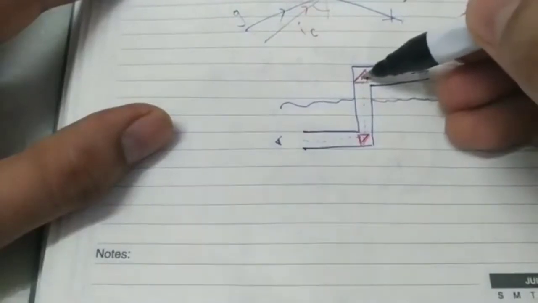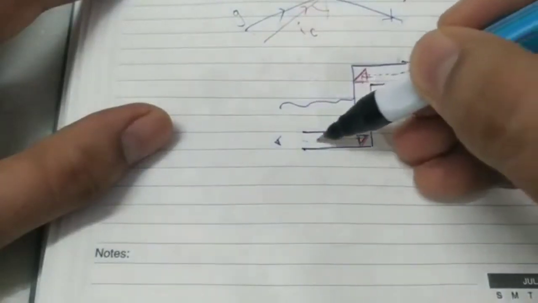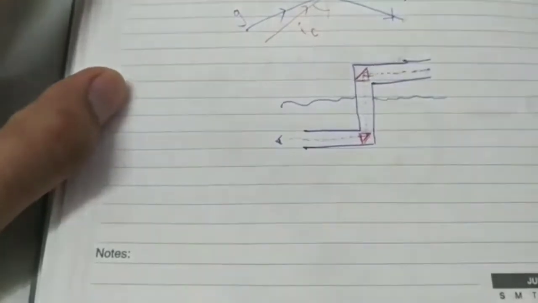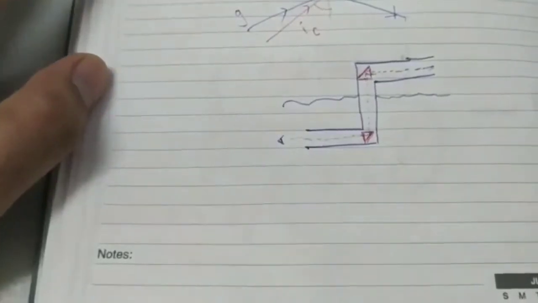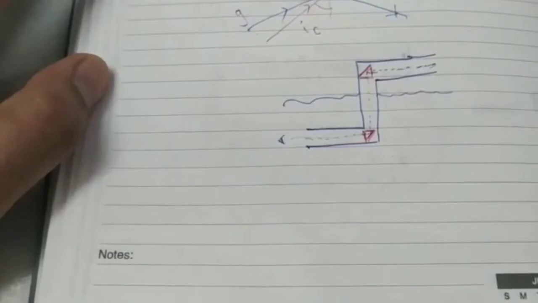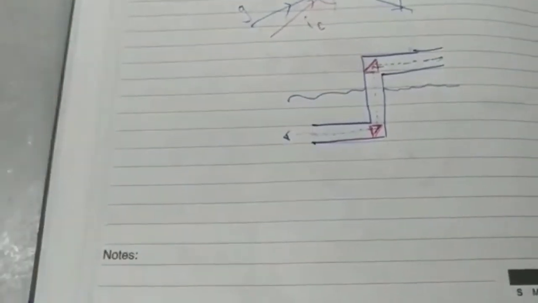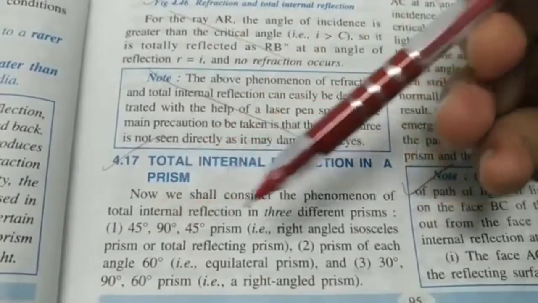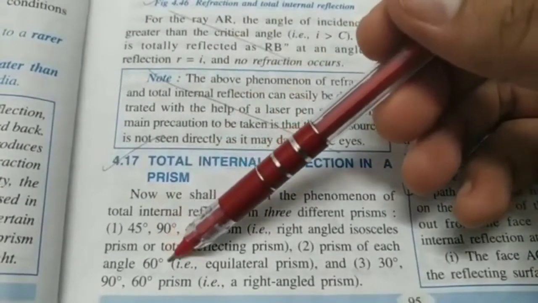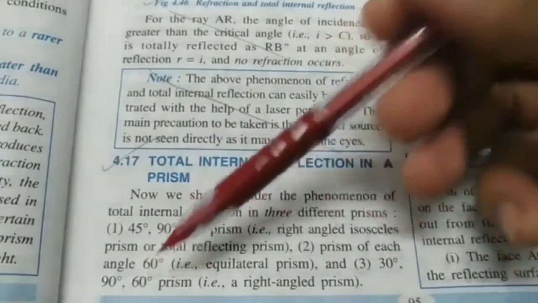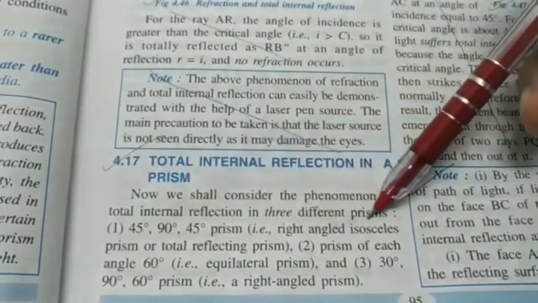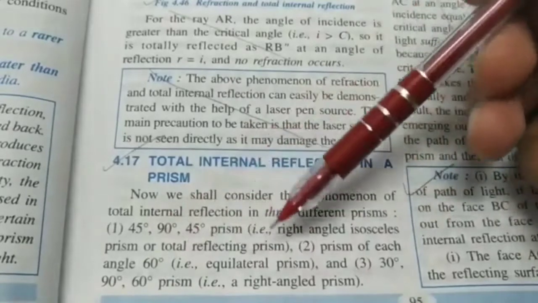The prisms, glass prisms, can also reflect similarly, but this time there's no silvering here, it's total internal reflection which is happening. But glass is transparent, then how can it reflect? Well, let's study that. We'll be studying three types of prisms: 45, 90, 45; 60, 60, 60, that's equilateral; and 30, 90, 60, which is called right-angled prism. And 45, 90, 45 was right-angled isosceles prism, or total reflecting prism.